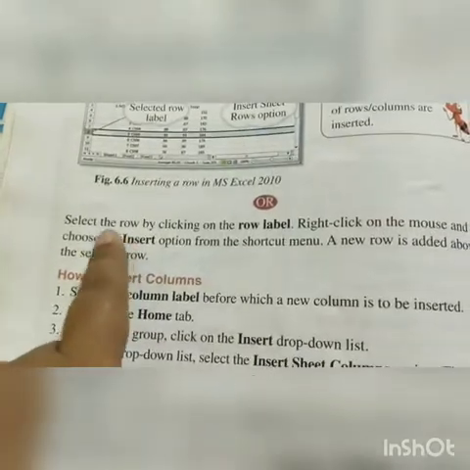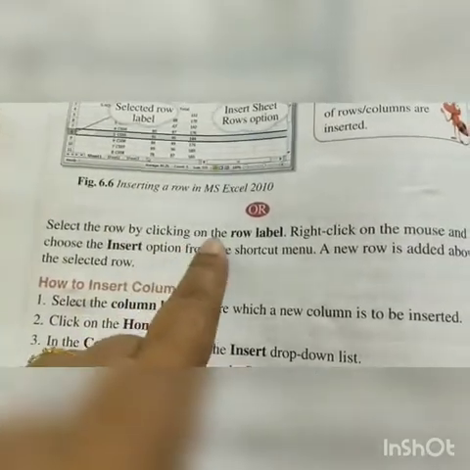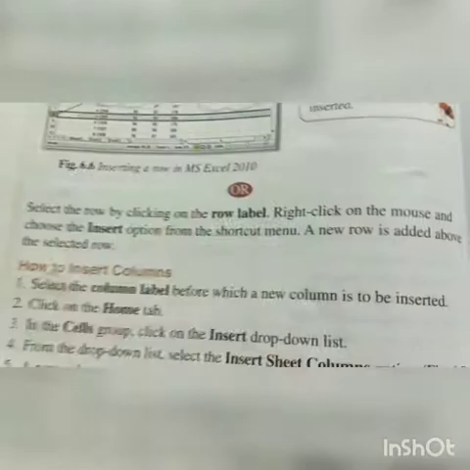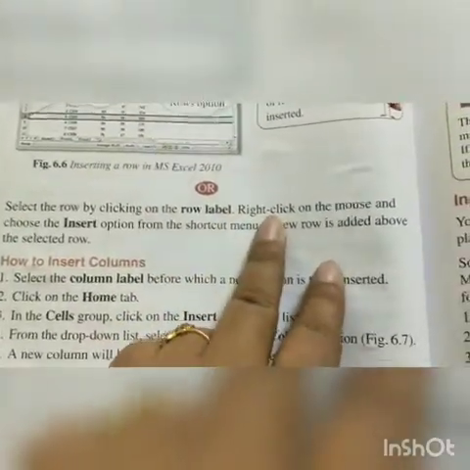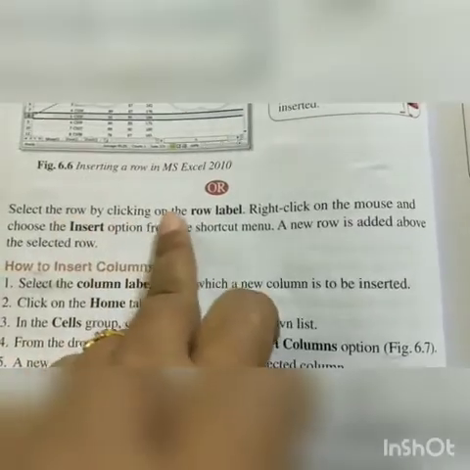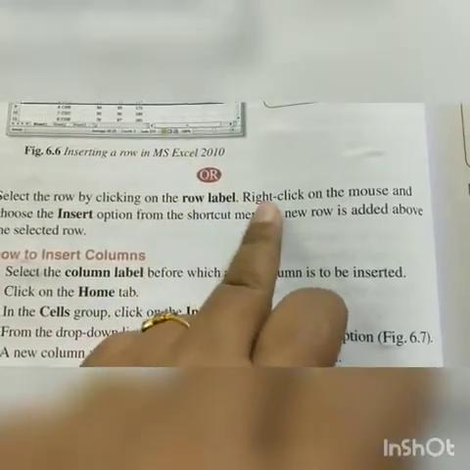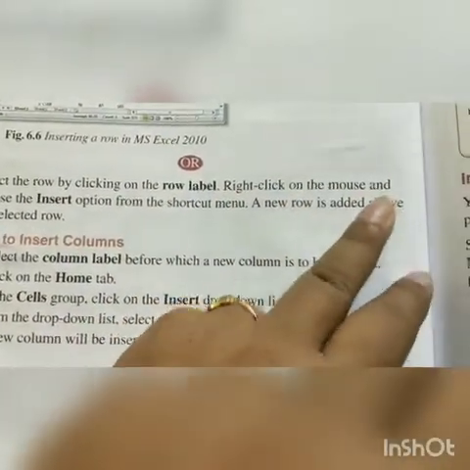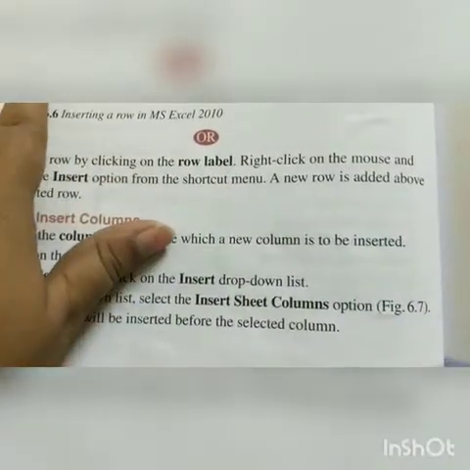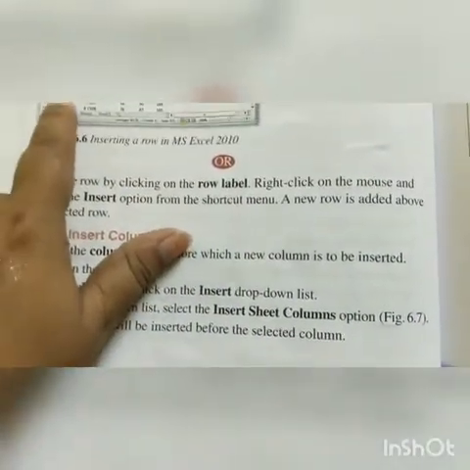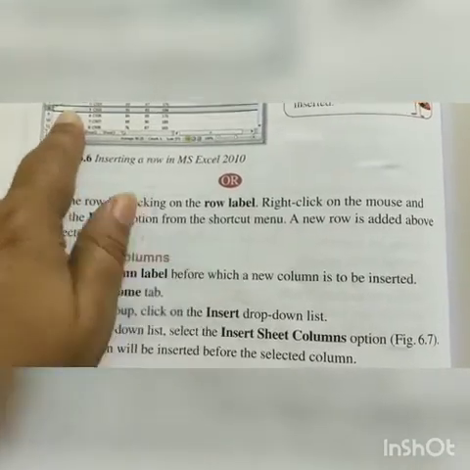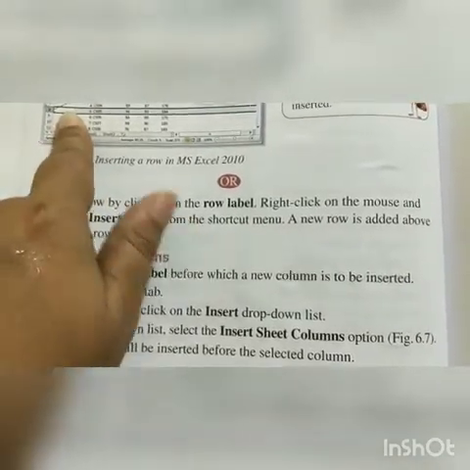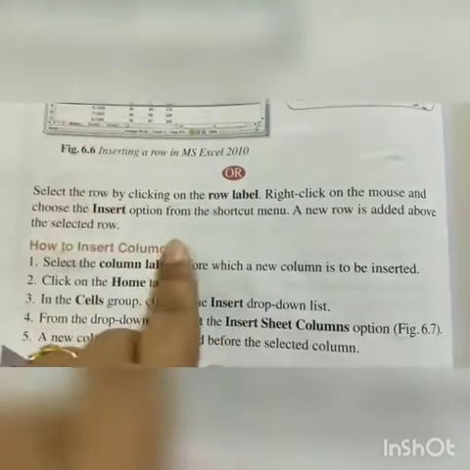Next, select the row by clicking on the row label. Or by doing that also you can select the rows. Select the rows by clicking on the row label. Right click on the mouse button. Where you want to select, suppose here, then you can take your cursor here, then you can click the right mouse button.